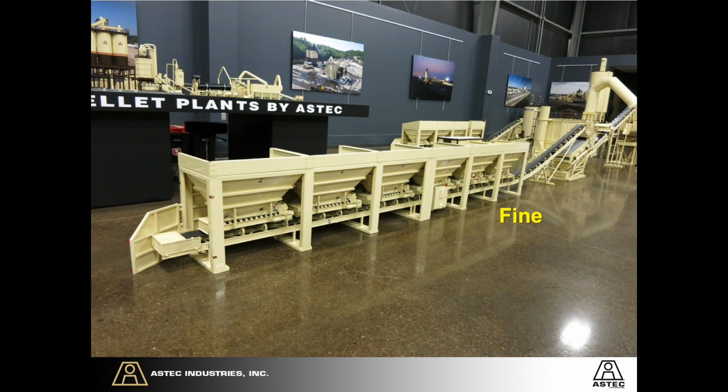That's where you're going to put your fine material. And as you move through those bins, the coarser the aggregate will get. So you start out with very fine, and then it moves down, and you become coarser as you get back towards the end of that. And as we go through the presentation, we'll talk about that and the reason for that a little more.